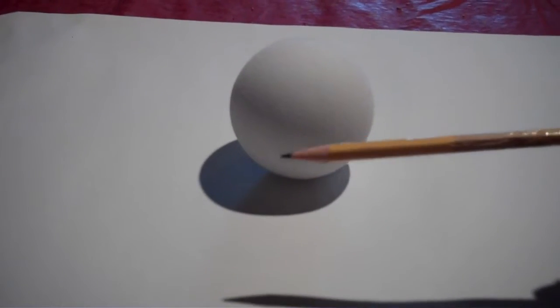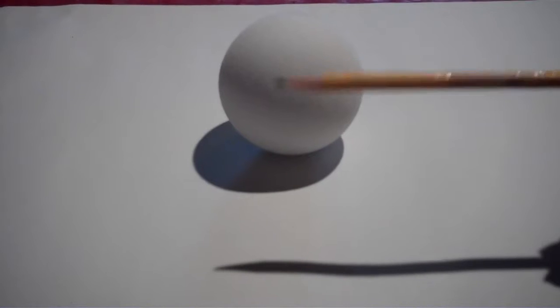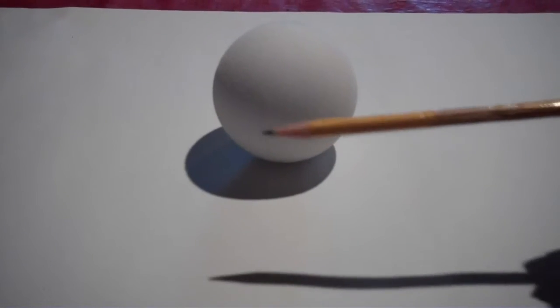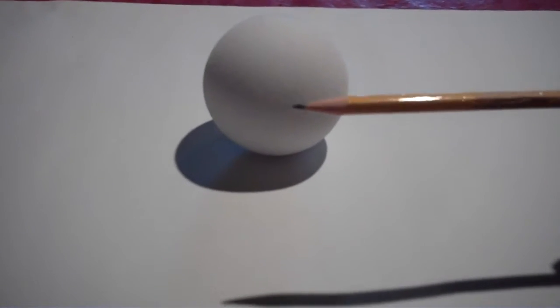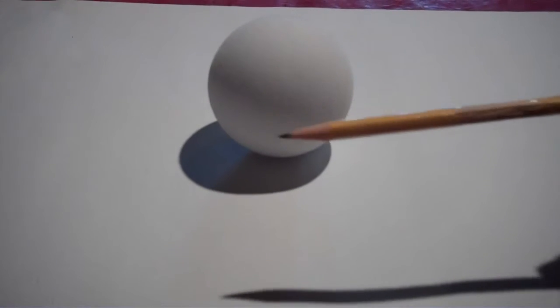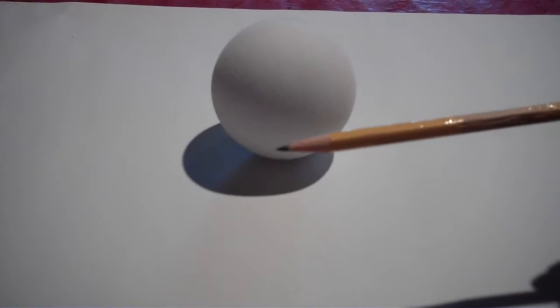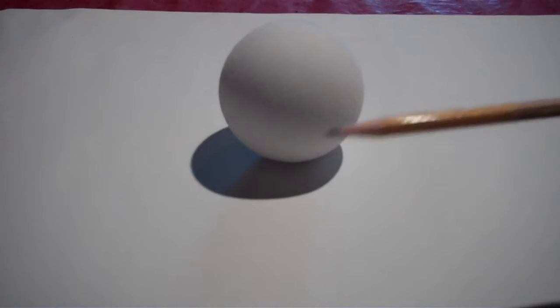Now you have to remember that within this sphere, the value scale, all of the values are coming into play here. So when you take a look at your sphere, you want to make sure that you are not forgetting any of those areas of light.